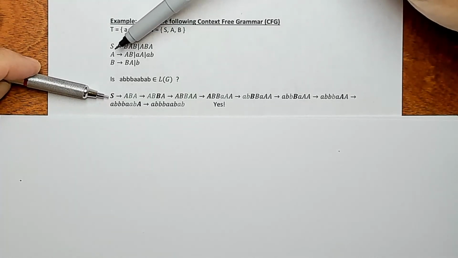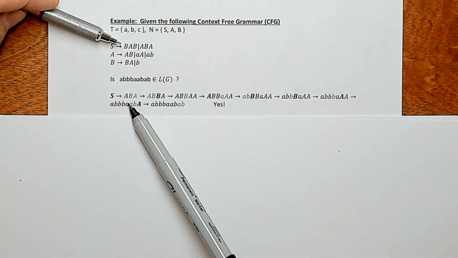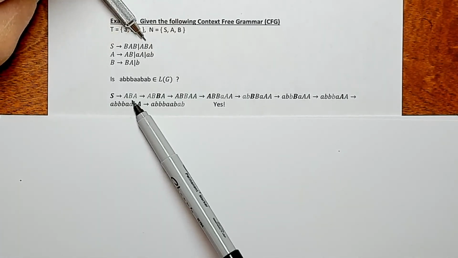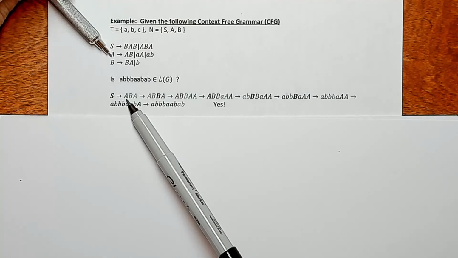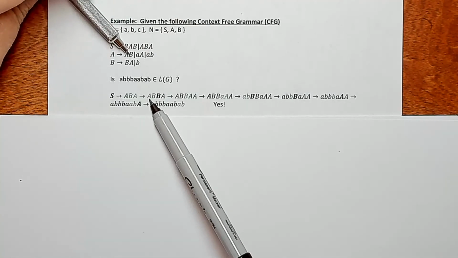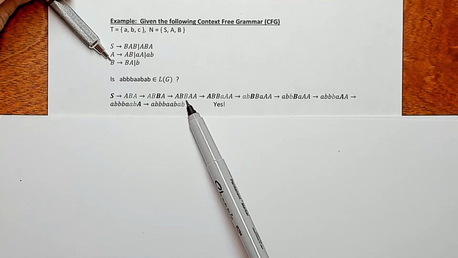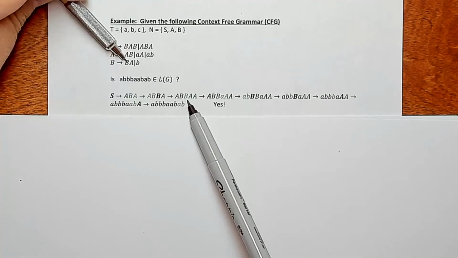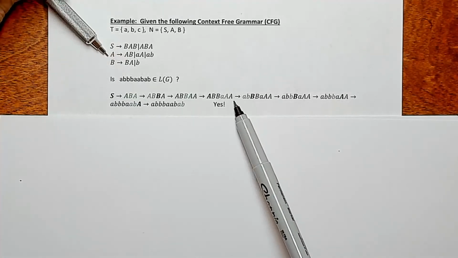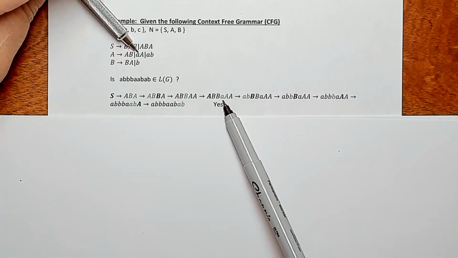So I start off with the ABA thing. So bold S to green, then I'm doing bold A to these green AB's, then I'm doing bold B to the big BA, and then I'm doing the big A to this little AA green.